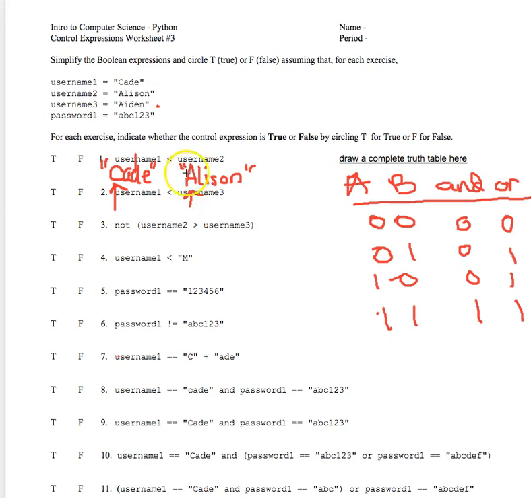Well, in this case, we are asking, is CADE less than Allison? No, it's not. The C is greater than A. So because overall this is false, you should put a little F here for scratch work. The answer to this whole expression is false. So we circle the F.